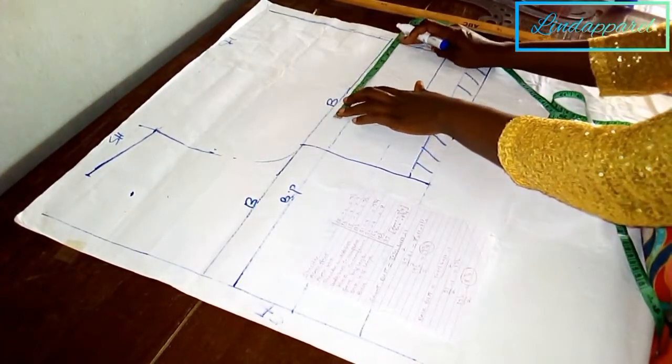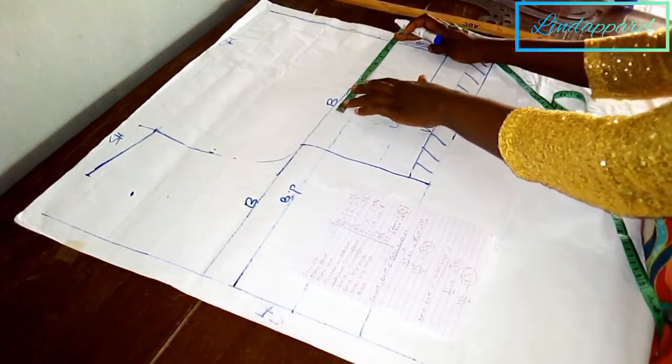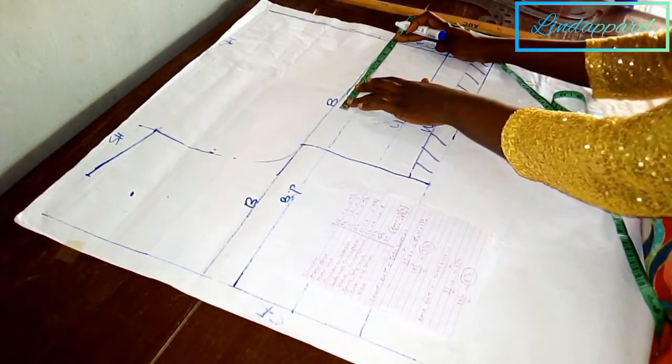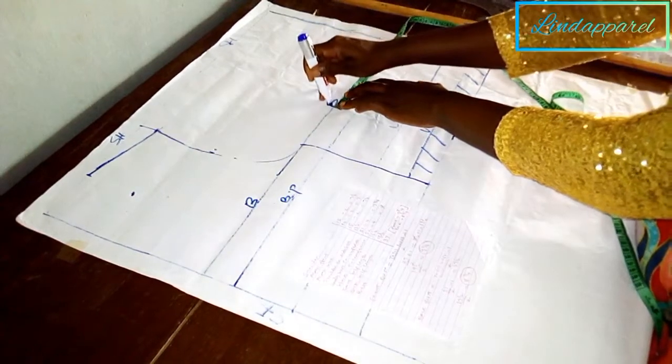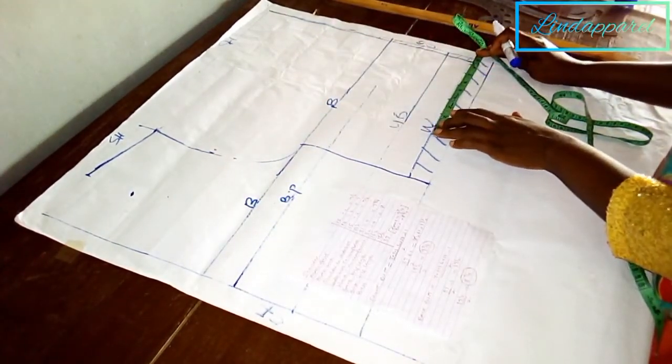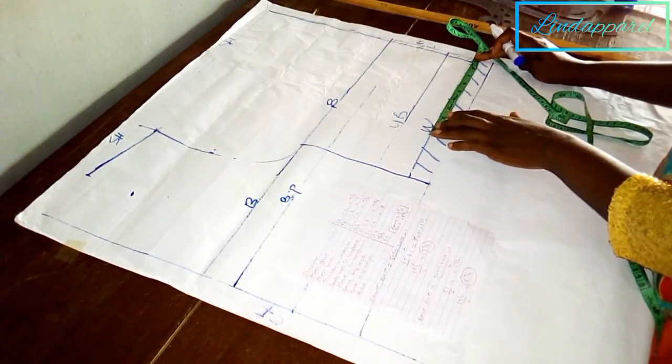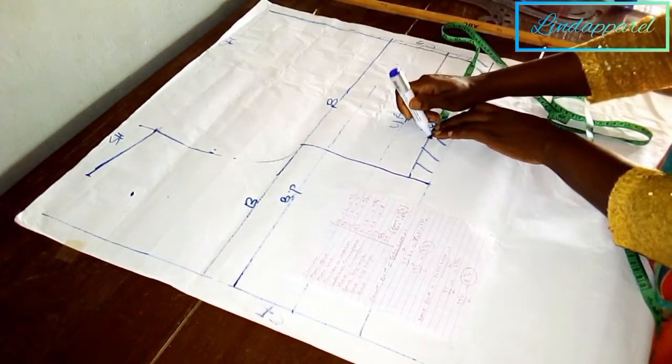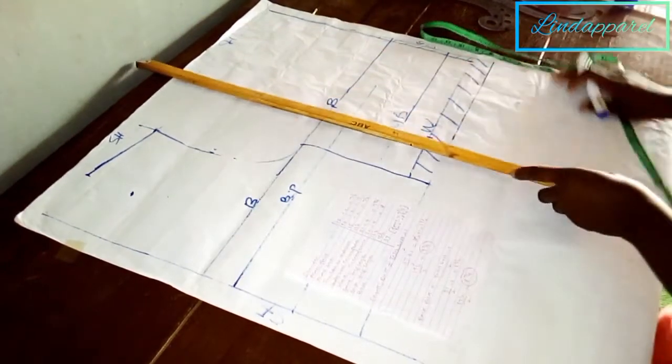I'll start by inputting my back bust, which is 8¾. I'll mark it. I'll come to the waistline and mark 8¾ as well. I'll connect both points together.